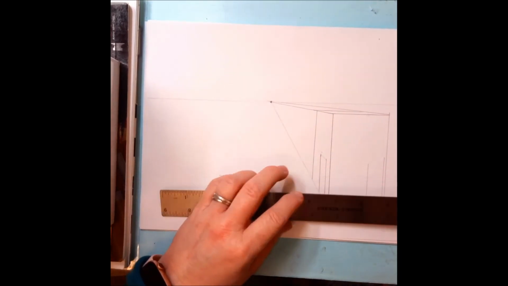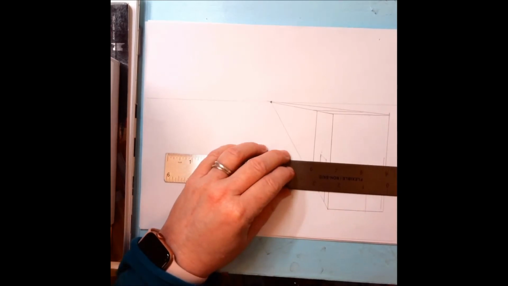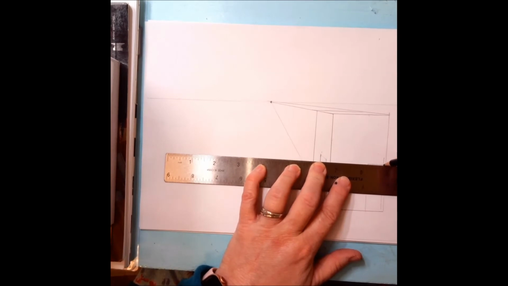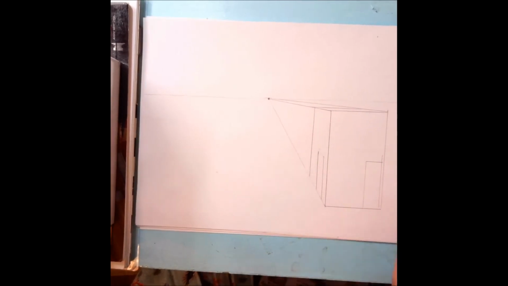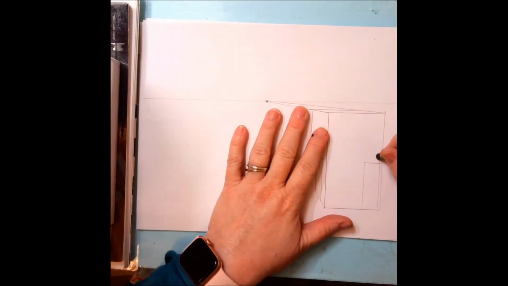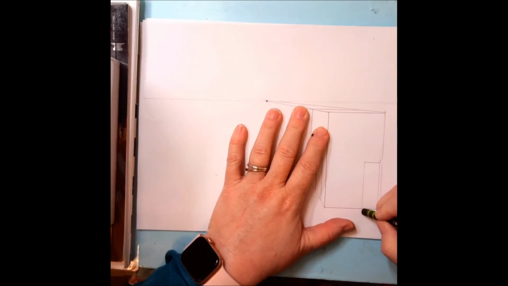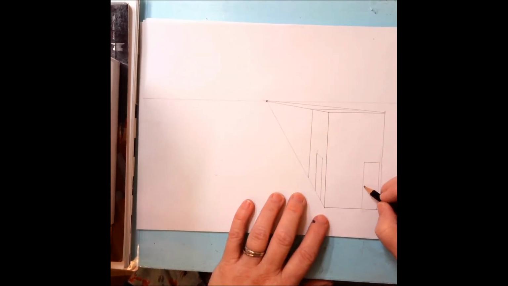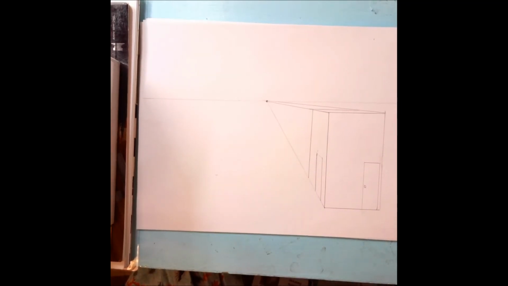You want to make sure that in front, all of these lines are straight up and straight across. They're not diagonal. Okay, so two very simple doors, and of course you can put doorknobs or whatever you choose.